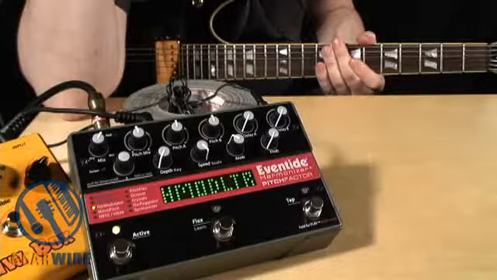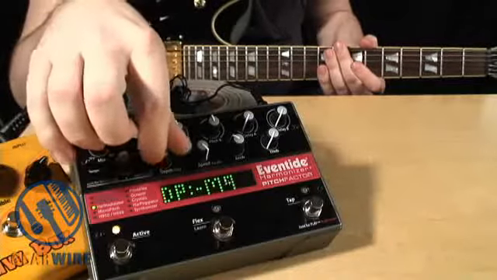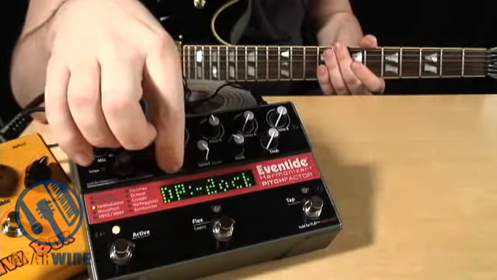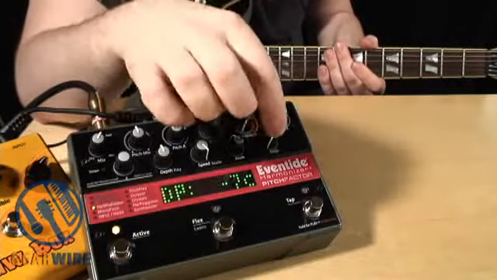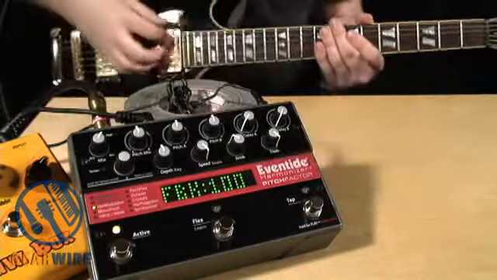You can hear how dramatically the effect changes just by changing the sweep from microtones to the 2-octave scale. Now we can also bring in some feedback here.